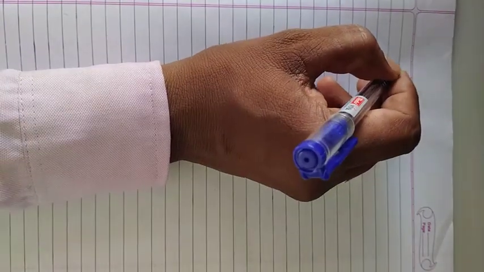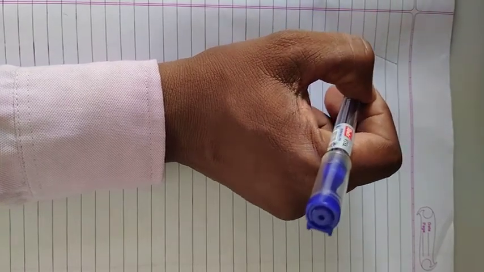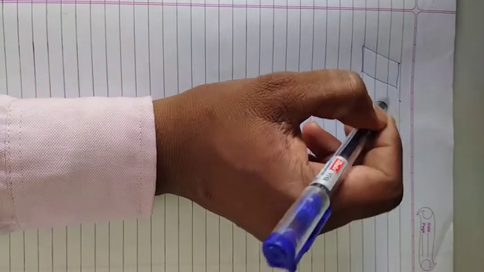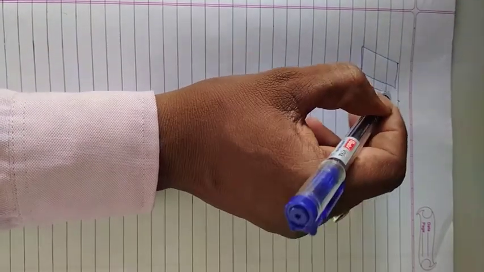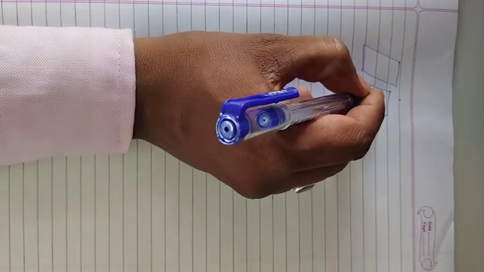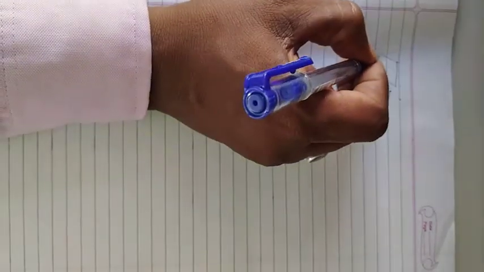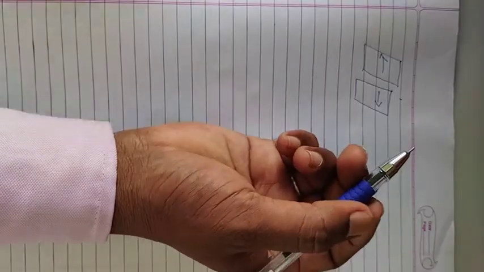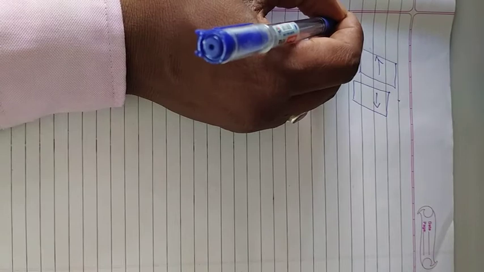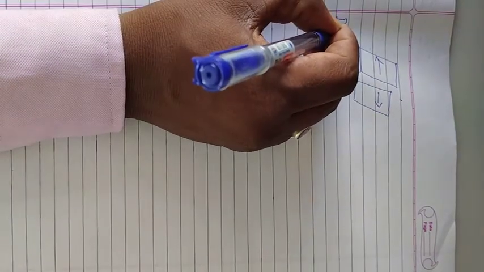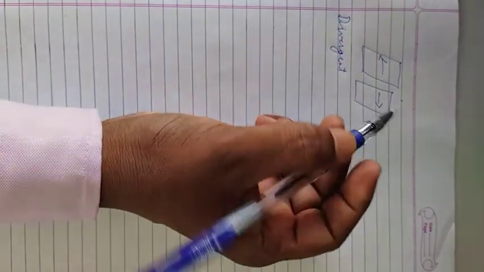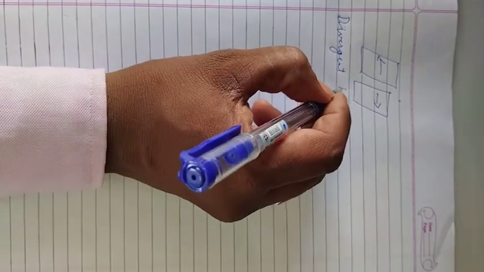The next is, once again, the plates when they move in the opposite direction is known as divergent. So we call this type of plate boundary divergent boundaries.